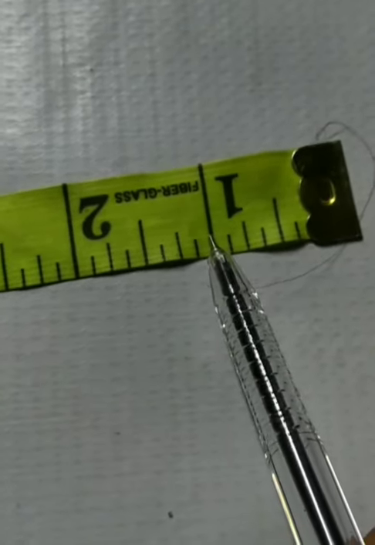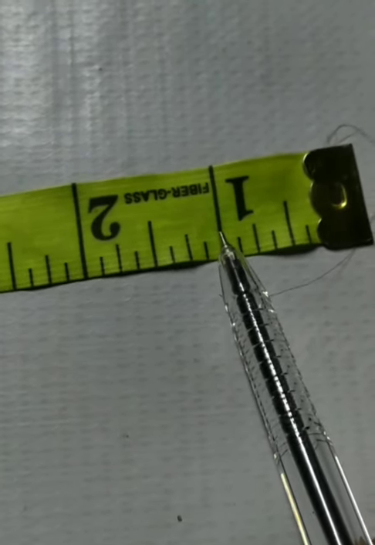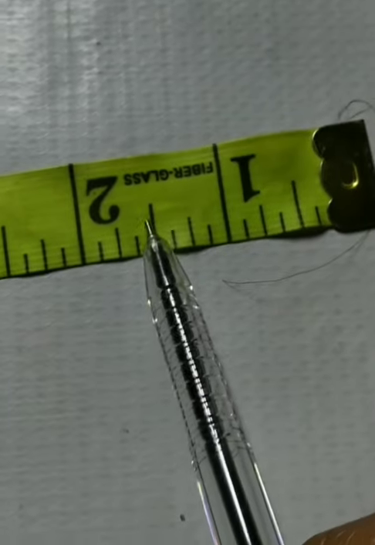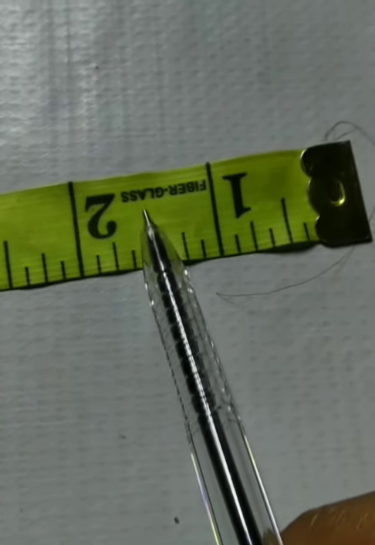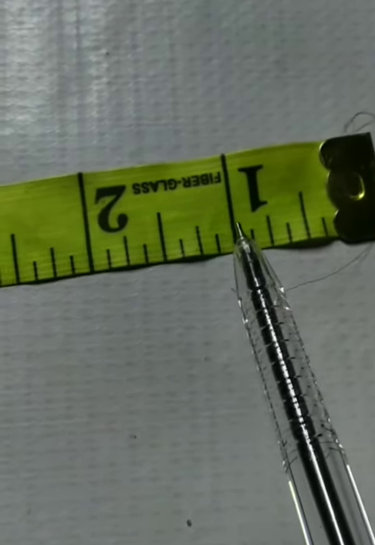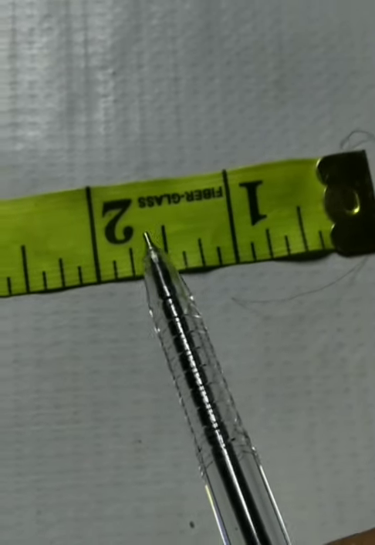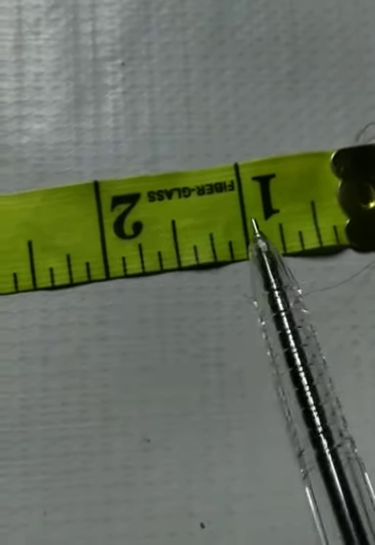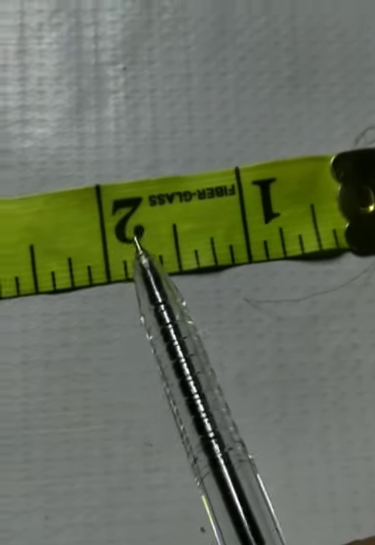Okay, now we've gotten to 1, so the next one will be 1 inch and a quarter, 1 inch and a half. That's if you're taking measurement here, is 1 inch and a half. Now you go further to 1 inch and 3/4. So 1 inch 3/4. You keep reading like that.